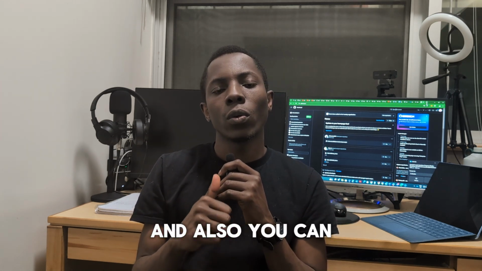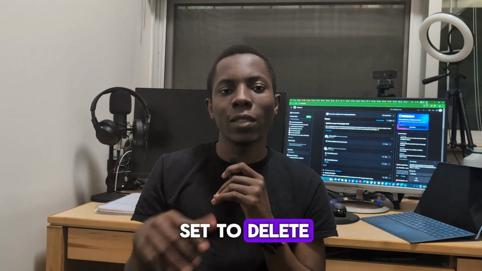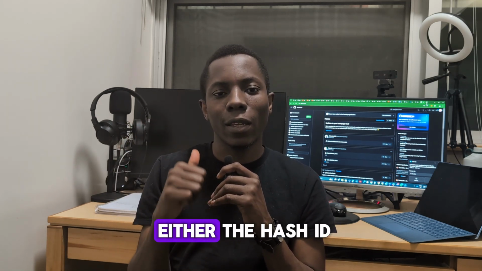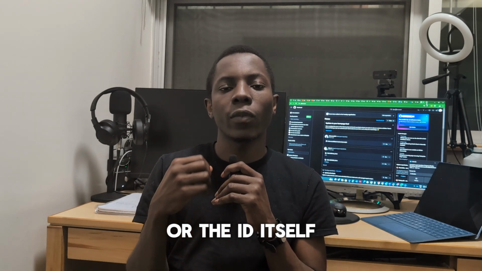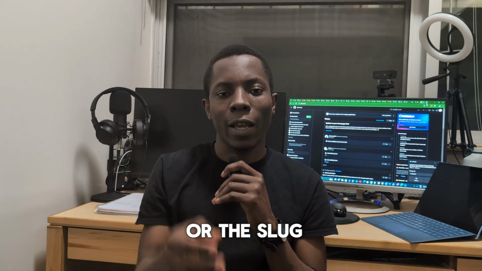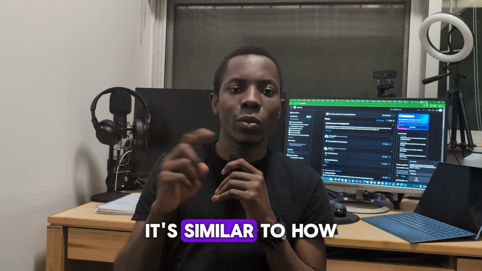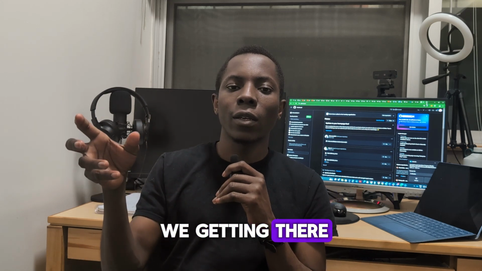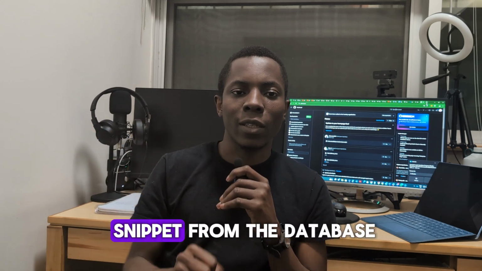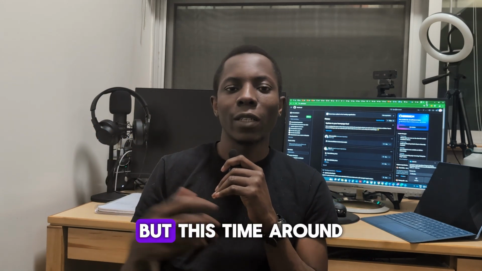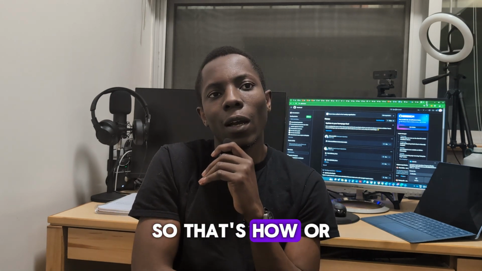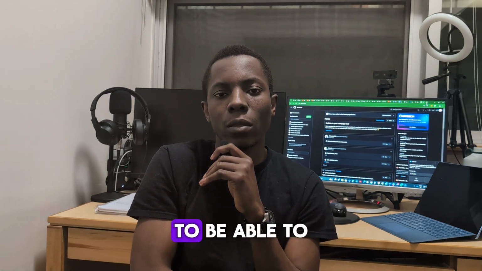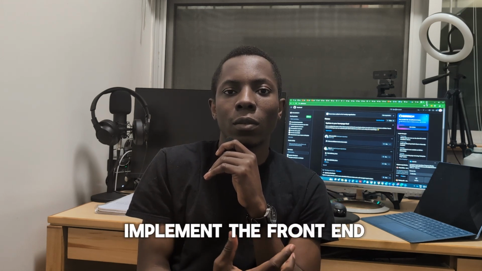And also you can delete by either the hash ID, the ID itself, or the slug. It's similar to how we're getting the snippet from the database, but this time around we are using the delete functionality. So that's what I did to implement the front end as well.